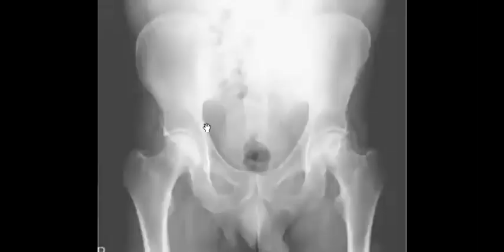Maybe you can check, but I think from the exposure, it is not very clear that he has something in the sacroiliac joint, but I am not sure. So transplanted kidney.